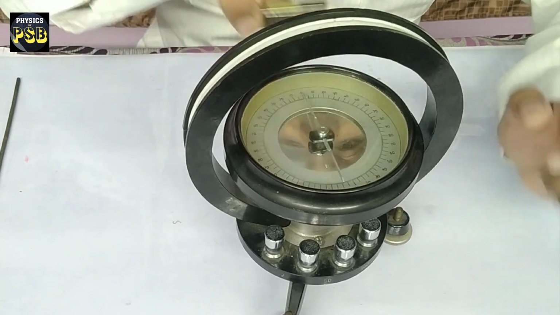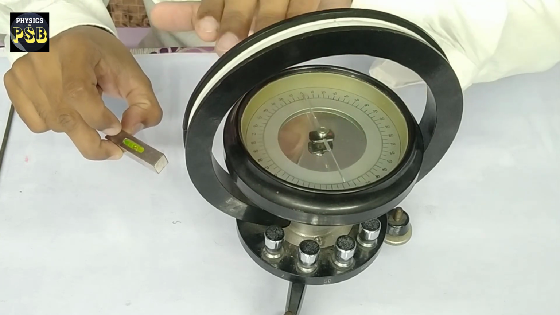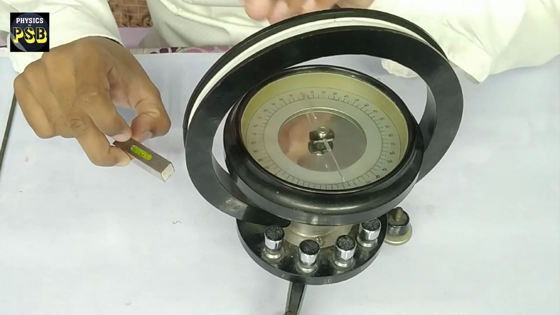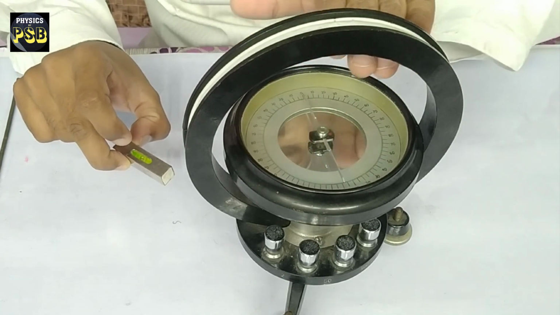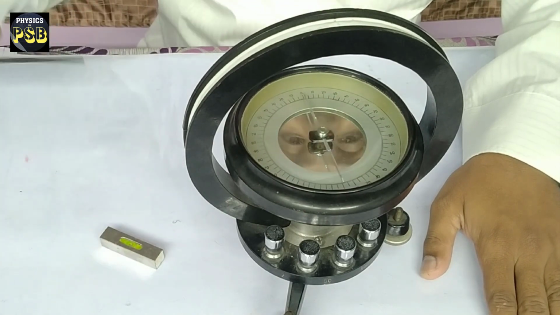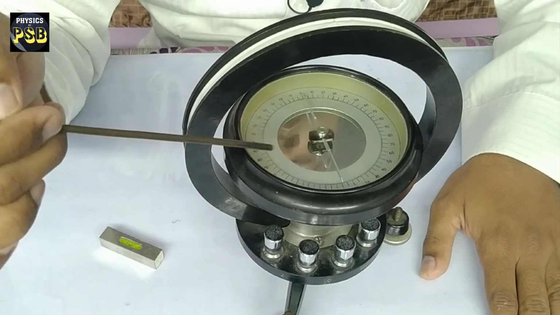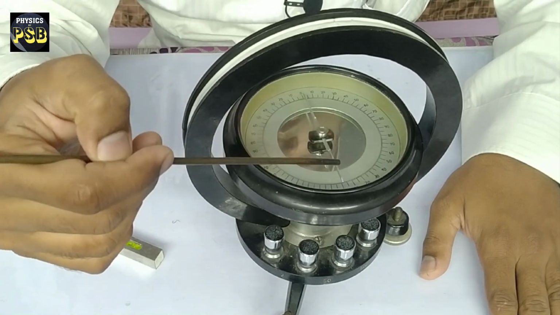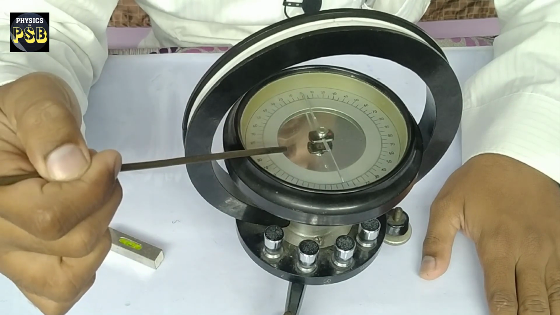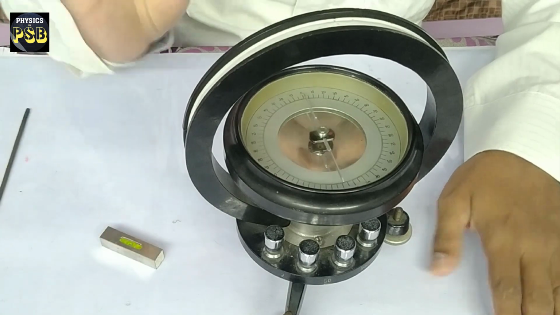This shows that the compass is kept exactly parallel to the surface. Otherwise, what will happen? If it is not plane, then the aluminum pointer will touch the circular scale and it will not show the exact reading.